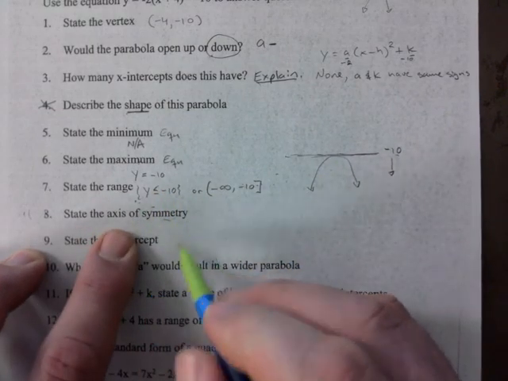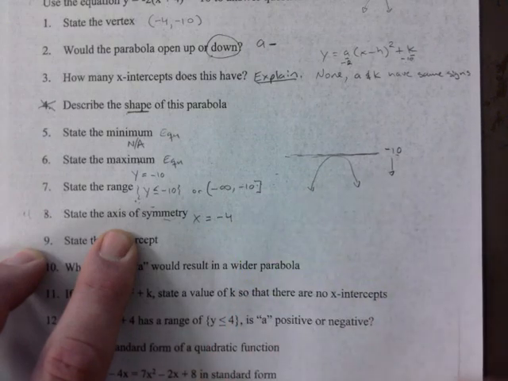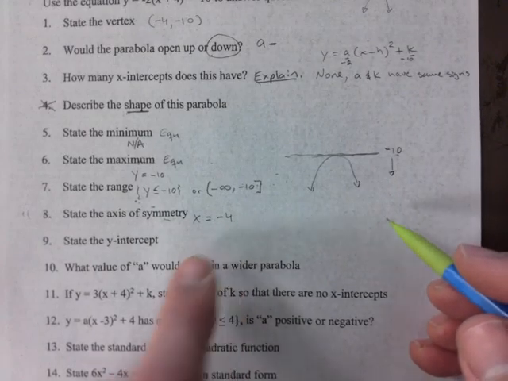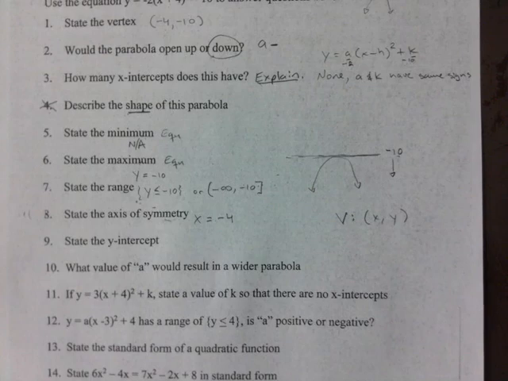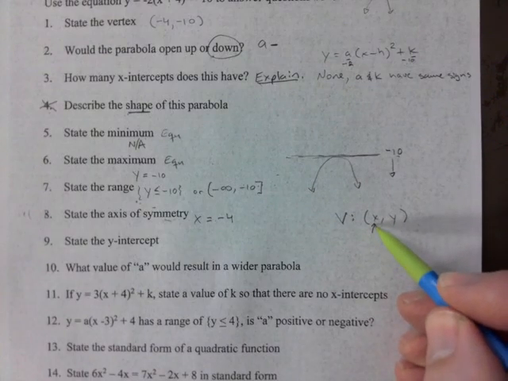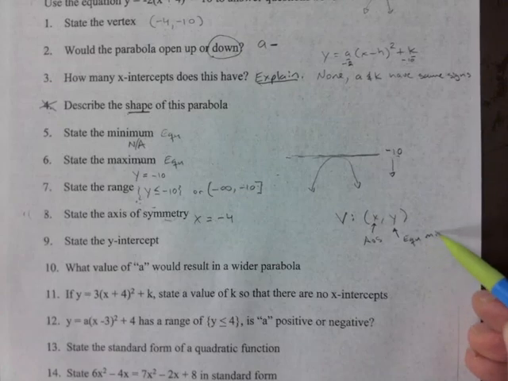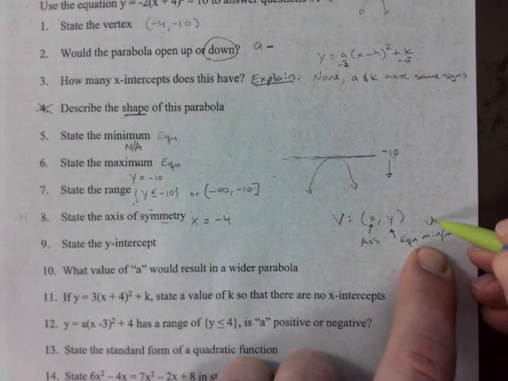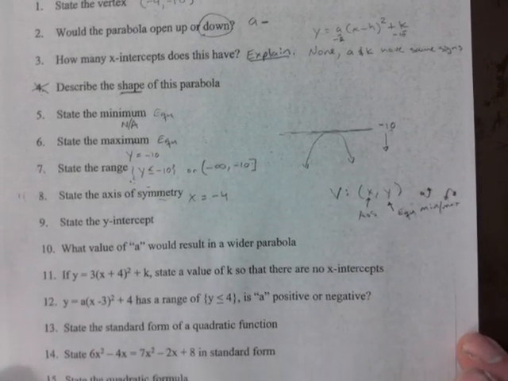Axis of symmetry: that is the equation of the axis of symmetry, and it is given to us by the x value of the vertex. You might want to have something like that on your study sheet, where you say this is my vertex, which is a coordinate, a point. This gives you the axis of symmetry. This gives you the equation of either min or max. And if you need even more detail, min would only exist if it faces up. A max only exists if it's facing down. If you need to add that to your study sheet, go for it.